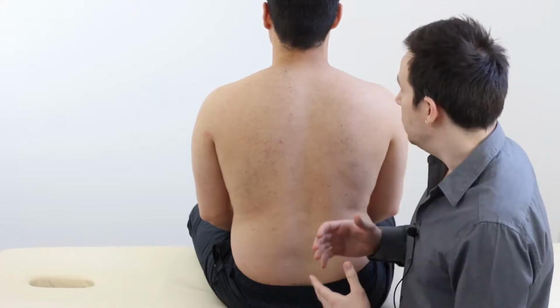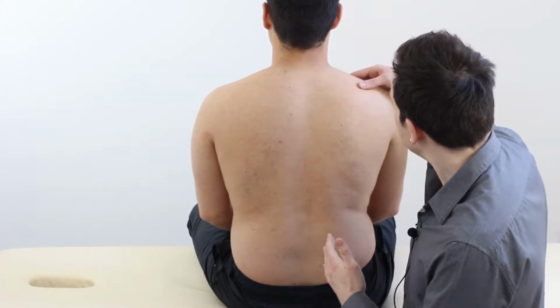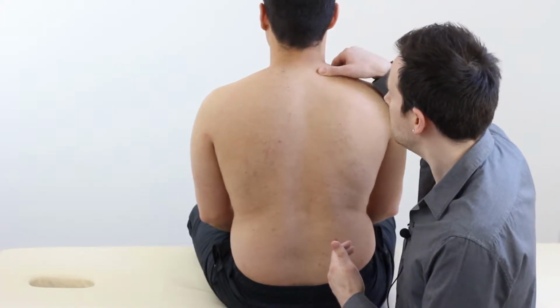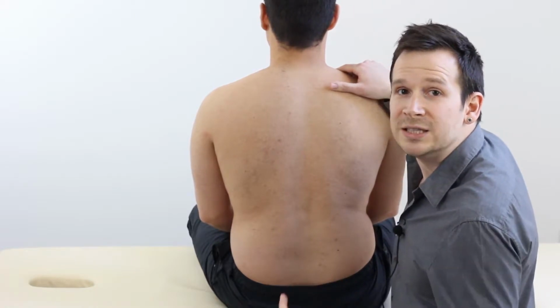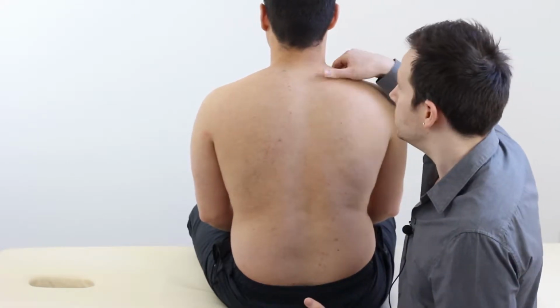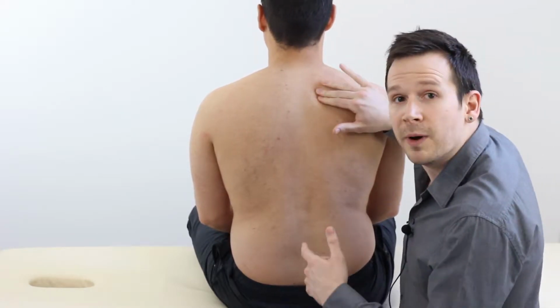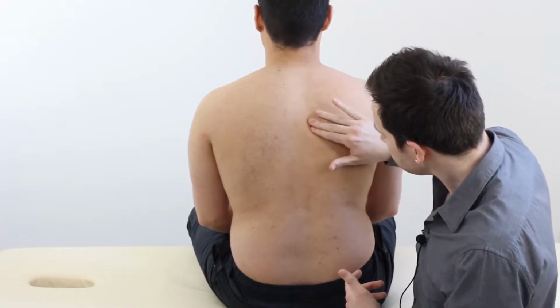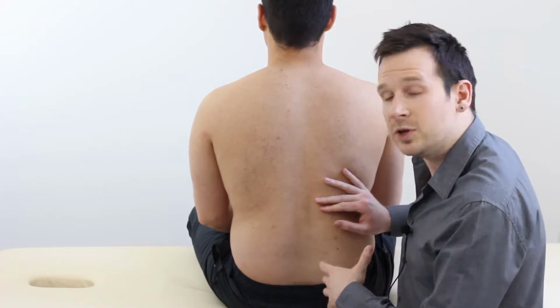So the key areas to look at and feel for are the upper trapezius. So we're going to come in and feel here for sort of your swelling, laxity, tone, pain, etc., as we've talked about before. We're going to run all the way down the spinal erectors. And we can also check in on the QLs.